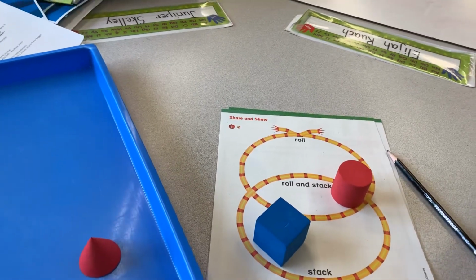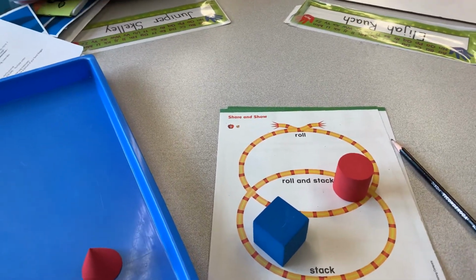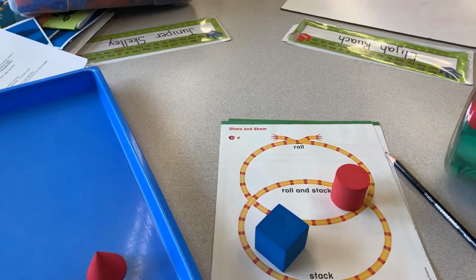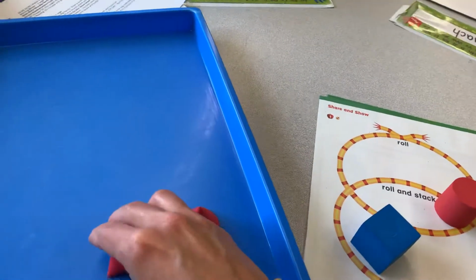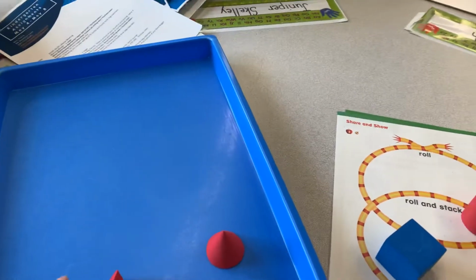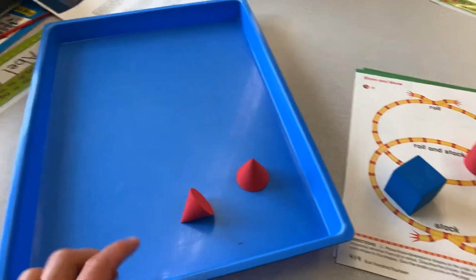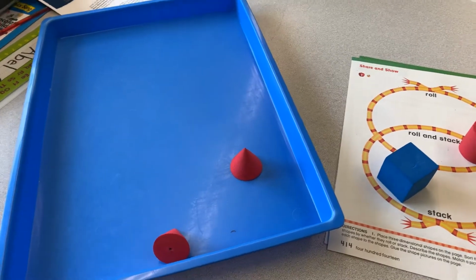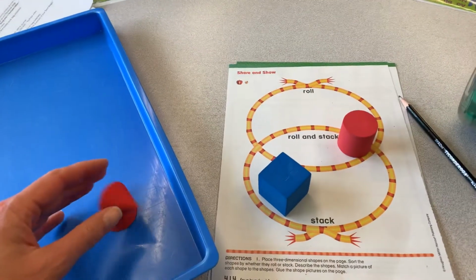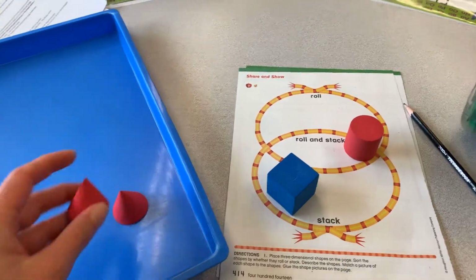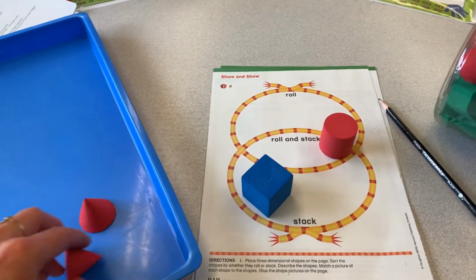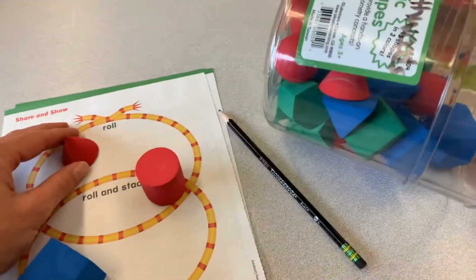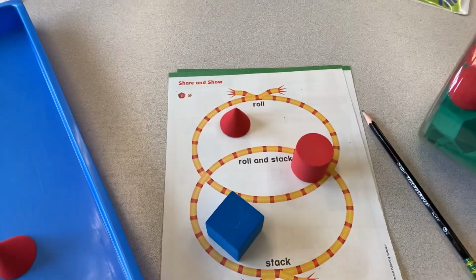Now we'll come to our cones. Do I have another cone? Oh, man. There it is. Okay. Can cones roll? Yes, they roll around in a circle, don't they? So cones can roll. Can cones stack? No. So we'll put the cone up here in roll.